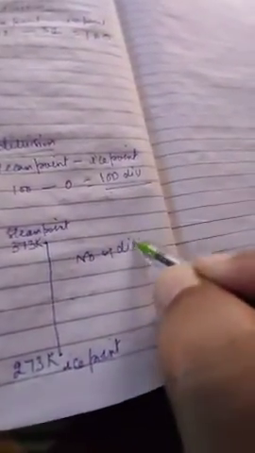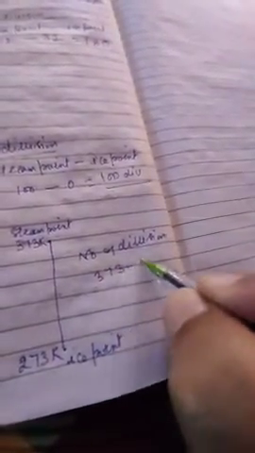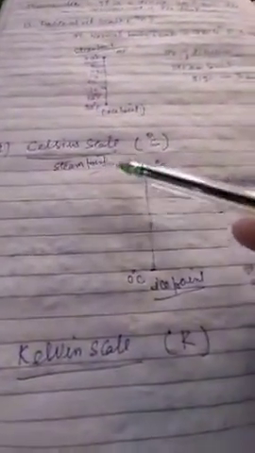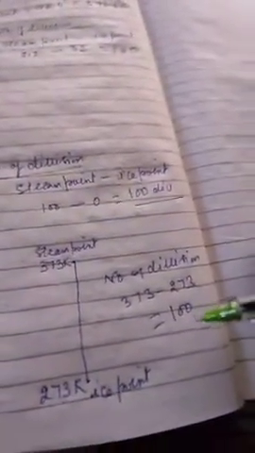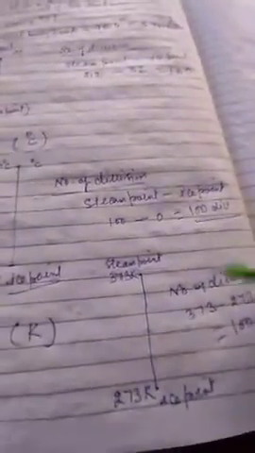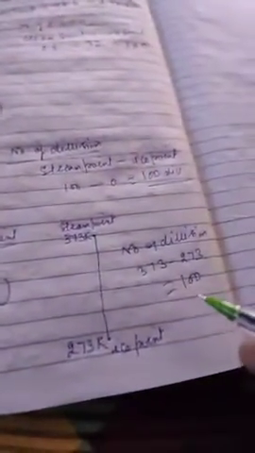So is the number of divisions. I am straightway writing it. Number of divisions: 373 minus 273, and this is 100. Just see that in the Celsius scale the number of divisions is 100. In the Kelvin scale the number of divisions is 100. It means the value of one division in both cases, in the Celsius scale and the Kelvin scale, is the same.